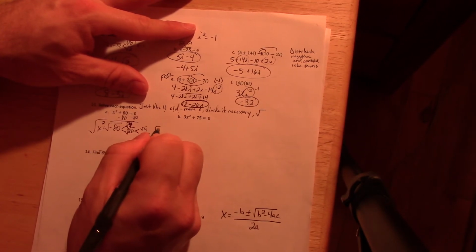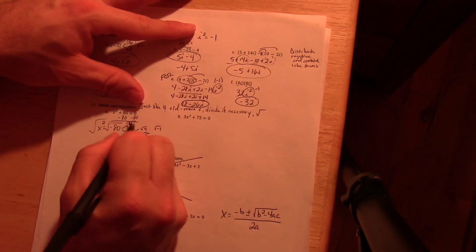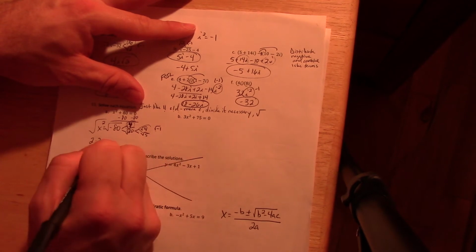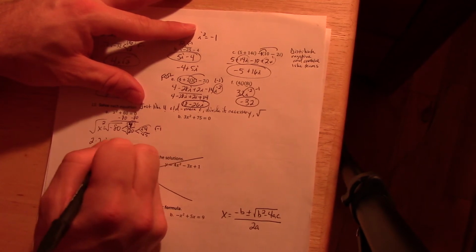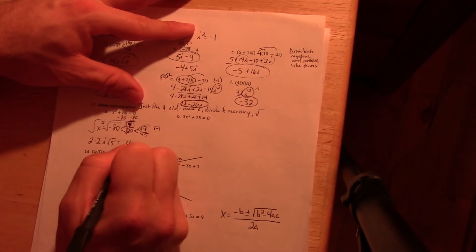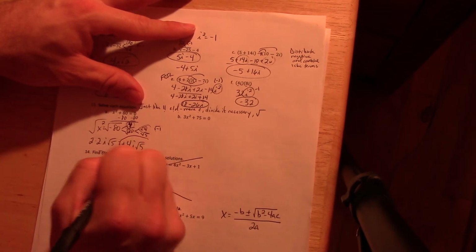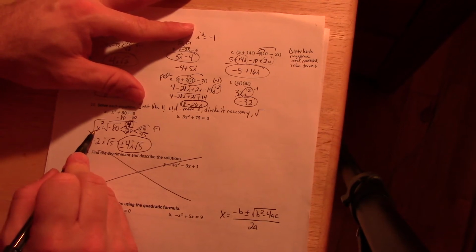And I still got my square root of negative 1 out here. So square root of 4 is 2. Square root of 4 is 2. Square root of negative 1 is i. Square root of 5 is square root of 5. And I get 4 plus or minus 4i square root of 5. Why did I do plus or minus? Because I took a square root.